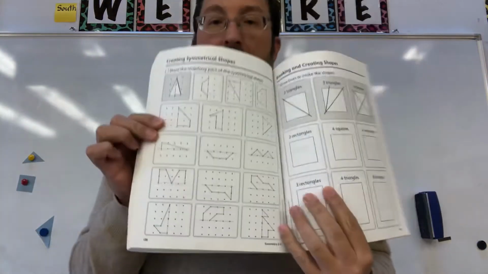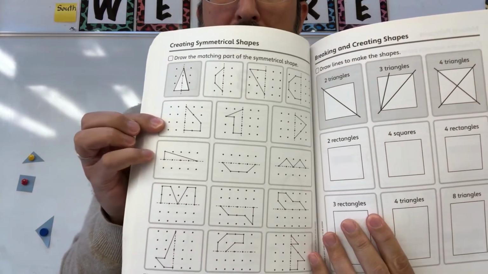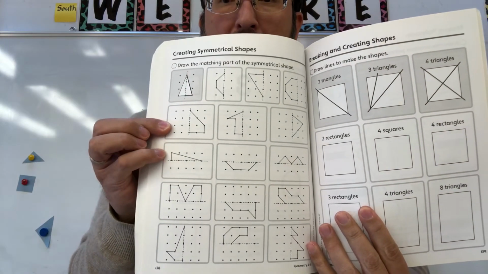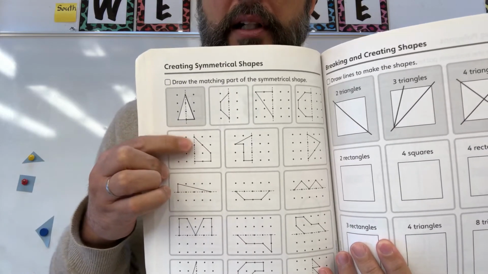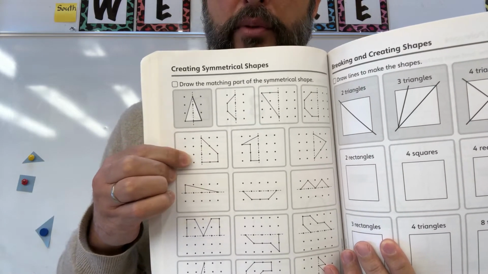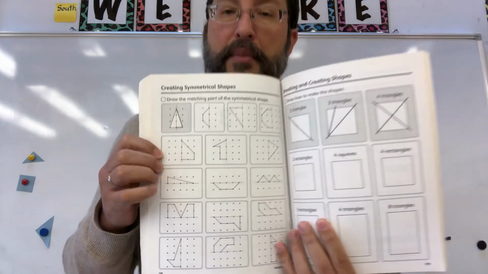Okay, and there was also page 138. Practicing drawing the mirror image, completing the second half, following the dotted line as if this was a mirror here, how the other half would look, to make symmetrical images.